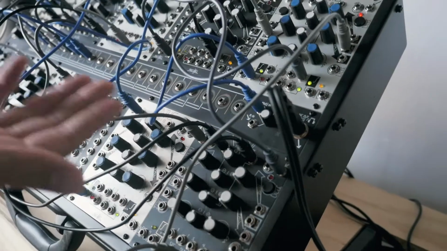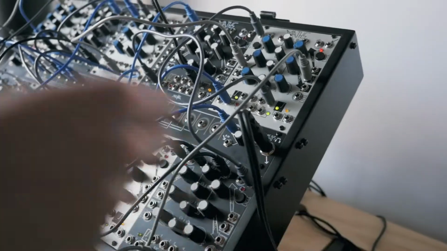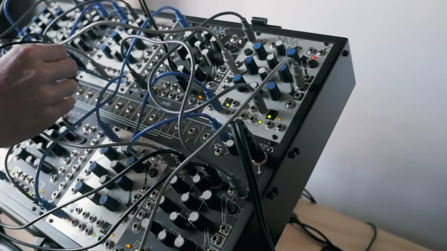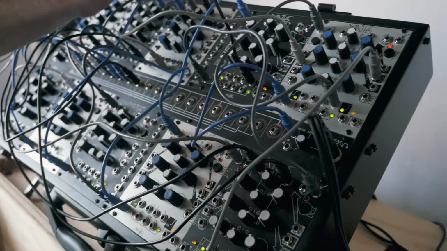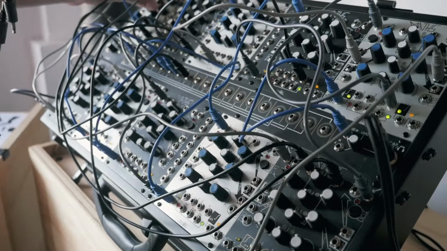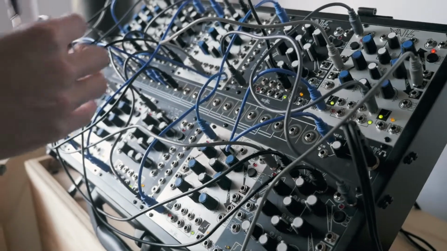And now we need to patch the triggers to the envelopes. I hope there are enough cables. Oh, there's another bin over here. There's plenty of pink ones, so you just have to move into the pink.